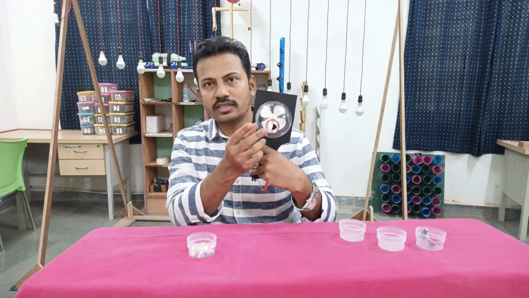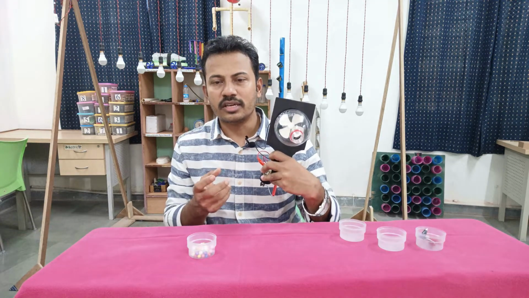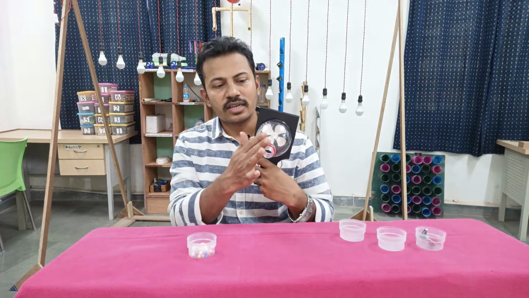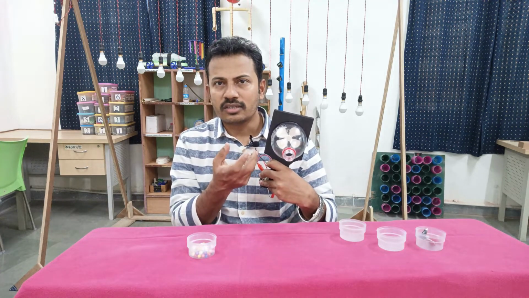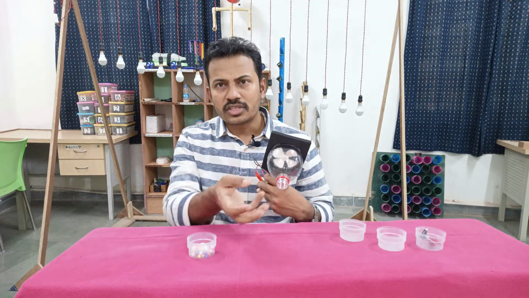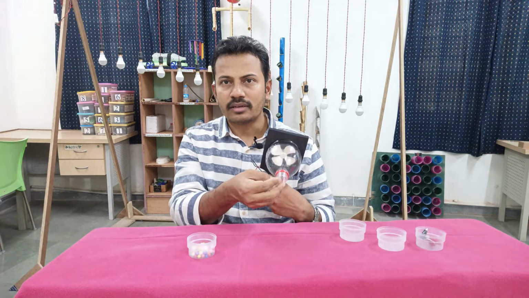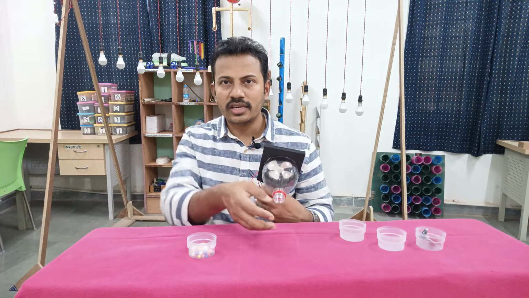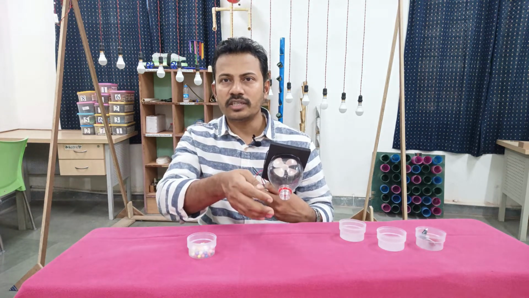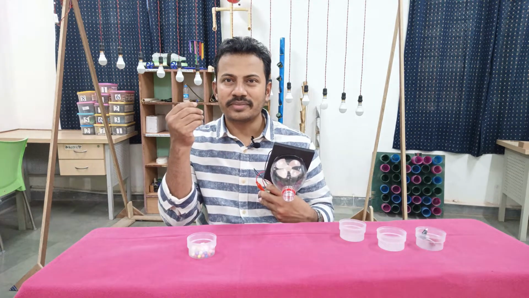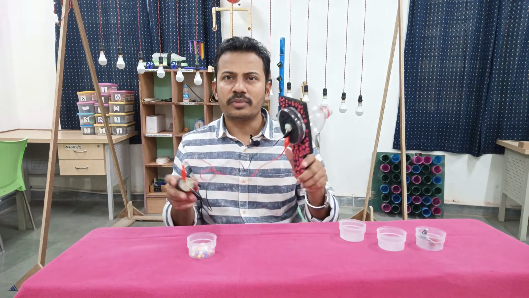Inside the bottle, inside this area, it is creating low pressure. That low pressure creates a suction, because of which the high pressure air which is all around rushes into this cabin. When it is rushing, it carries whatever comes in its way. So this is how this vacuum cleaner works.